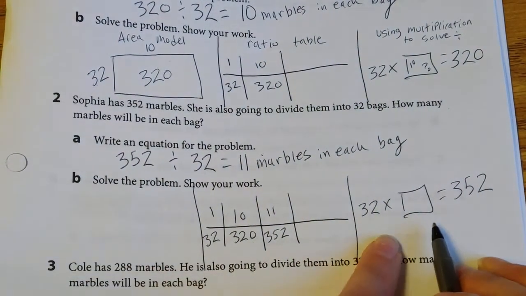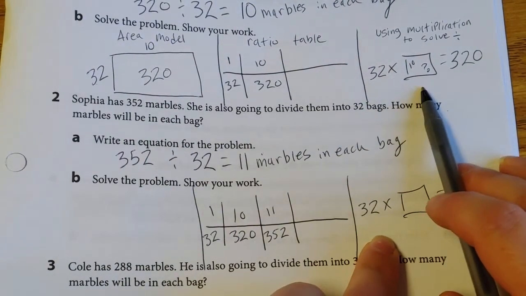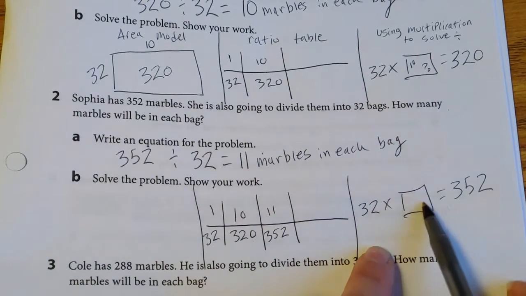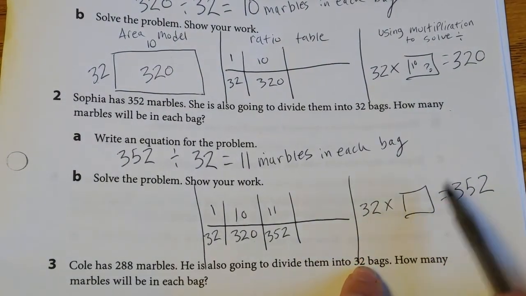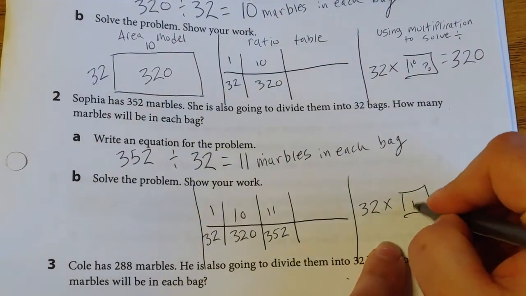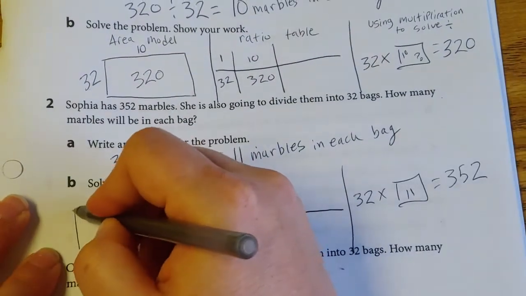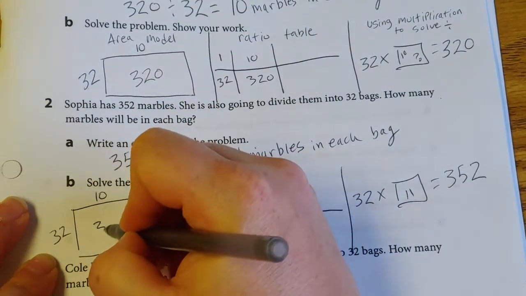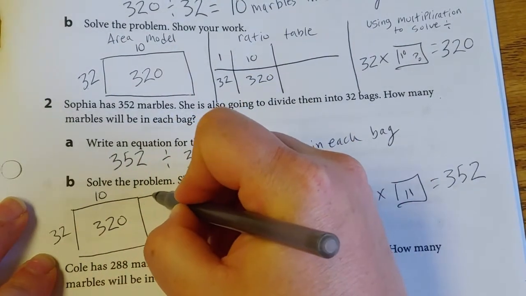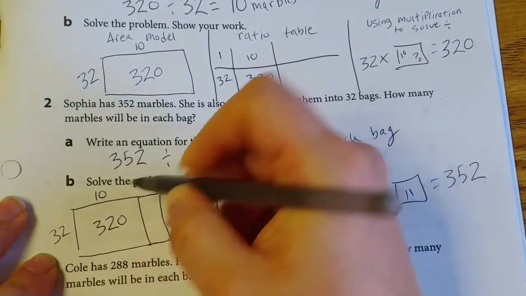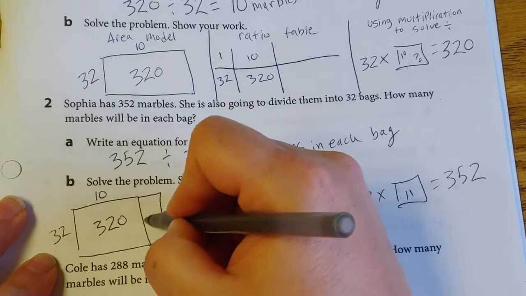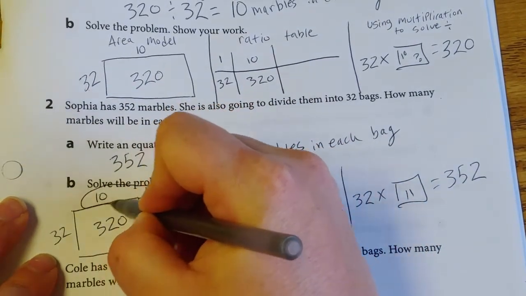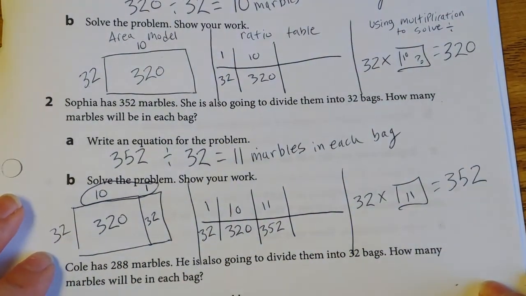This one isn't quite as easy as using multiplication to solve. You probably started here and then thought about how many more to go up, but your answer would still be 11. With the ratio table, we knew this much, so we're trying to figure out how many more you needed. You need another 32, which would show you 1. So your answer is this top part up here, that 11.